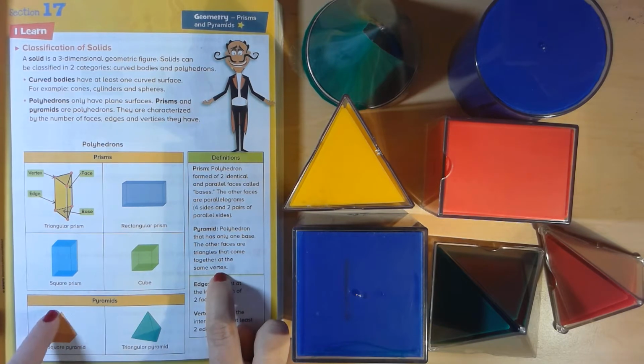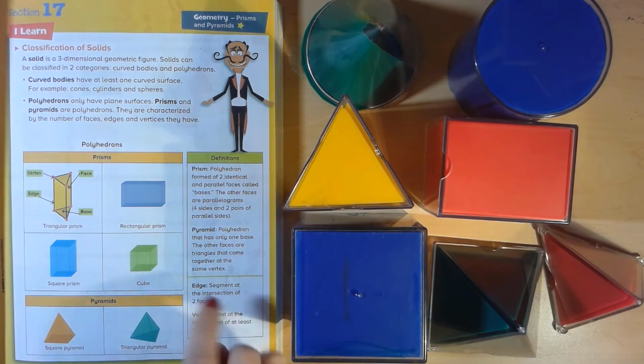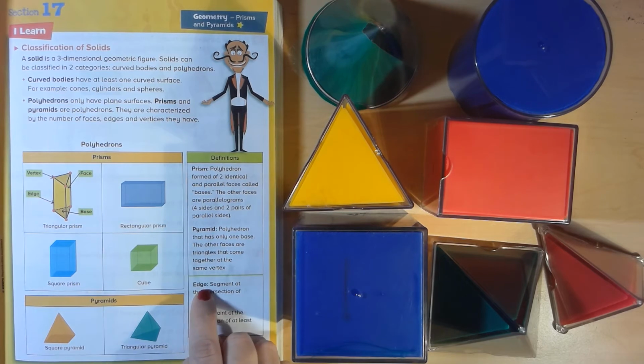A vertex is like a point. So let's talk about the three ways that we can characterize our polyhedrons. The three ways that we describe polyhedrons are their faces, edges, and vertices.